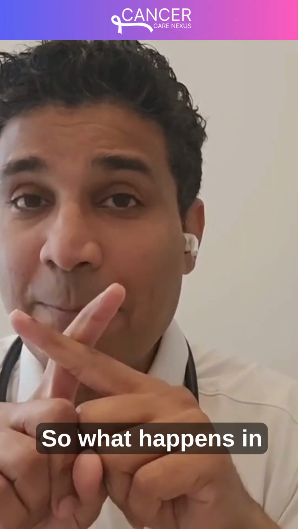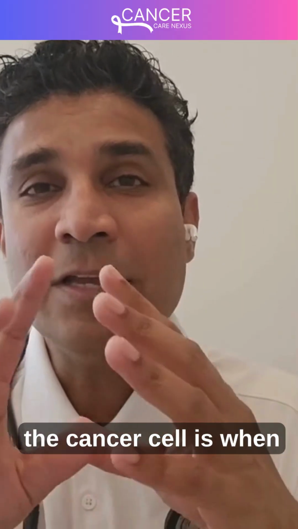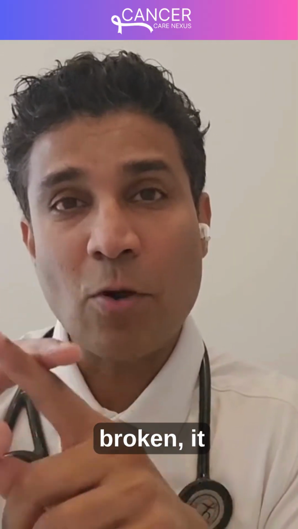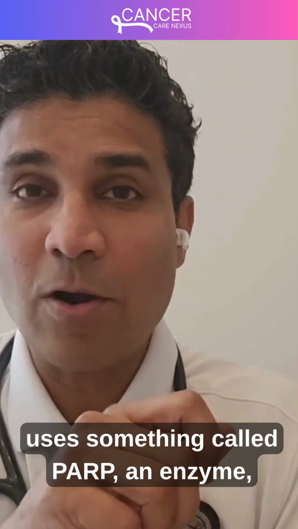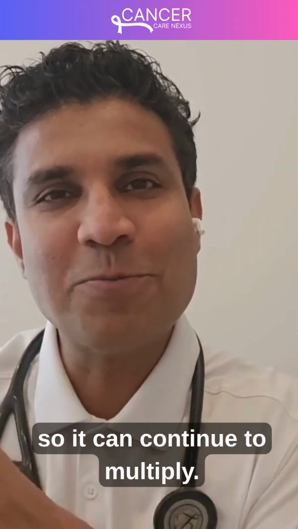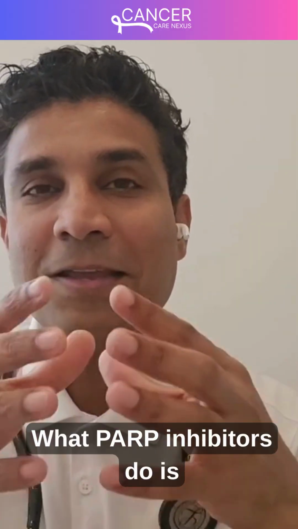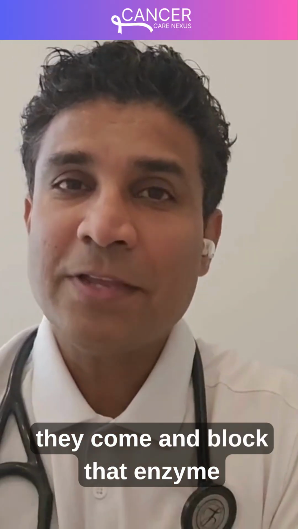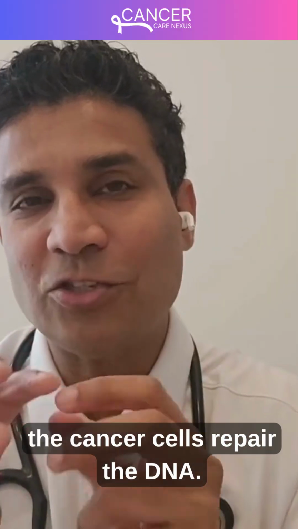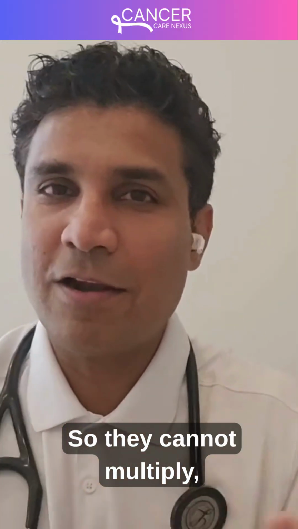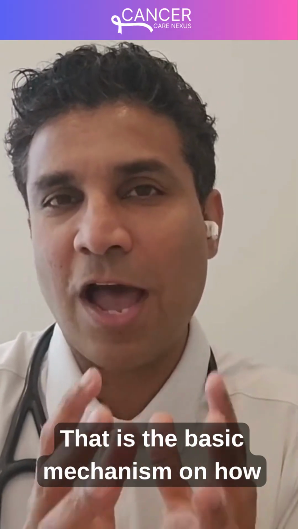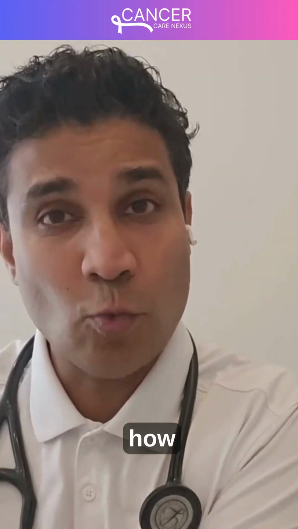So what happens in the cancer cell is when there is a BRCA mutation and this DNA is broken, it uses something called PARP, an enzyme, to actually do the repair so it can continue to multiply. What PARP inhibitors do is they come and block that enzyme so it does not let the cancer cells repair the DNA. So they cannot multiply, so they suffocate and die. That is the basic mechanism of how PARP inhibitors work.